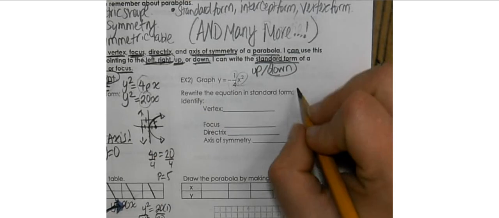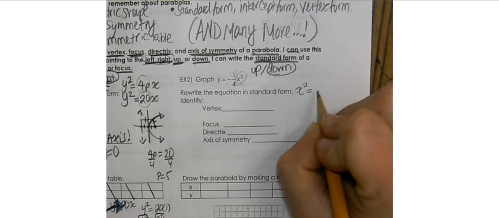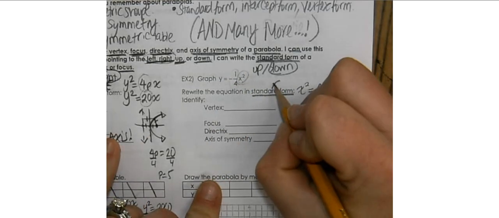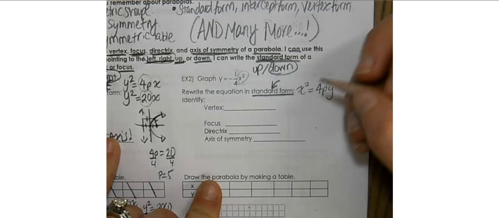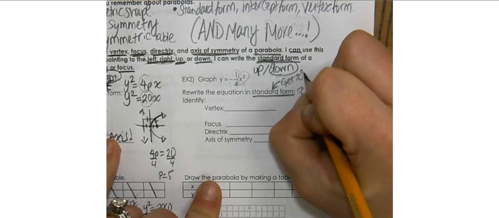So now we have to rewrite this equation in standard form. Standard form, whenever you have an x squared, is going to be x squared is equal to 4p times y. Unfortunately, x squared is not alone in this case, so we need to make sure that whenever we write something in standard form that the squared portion is alone. So in this problem, we need to get x squared alone. That is going to be our first step.